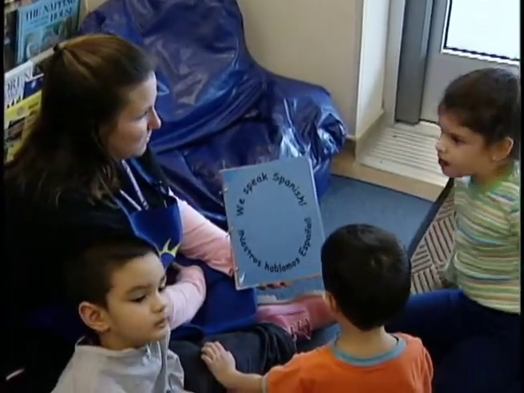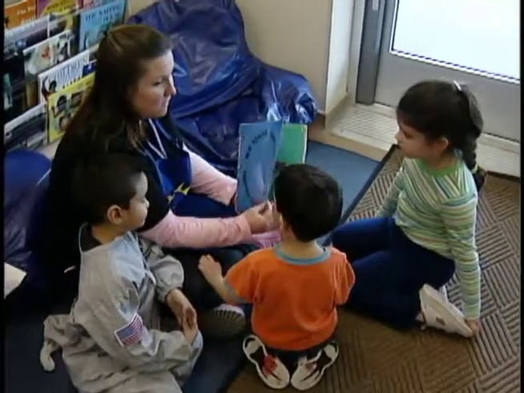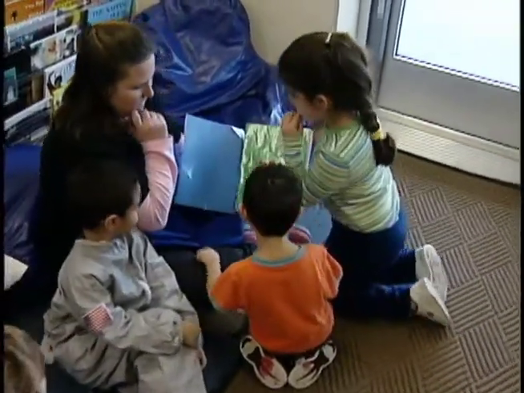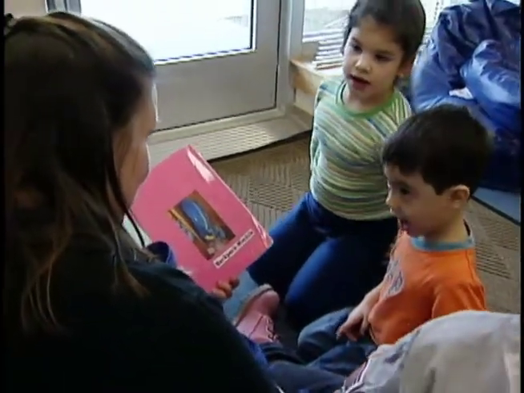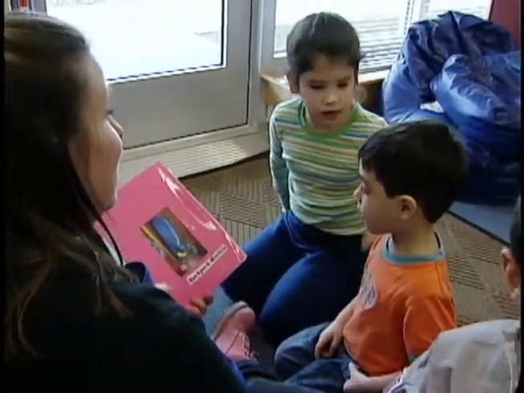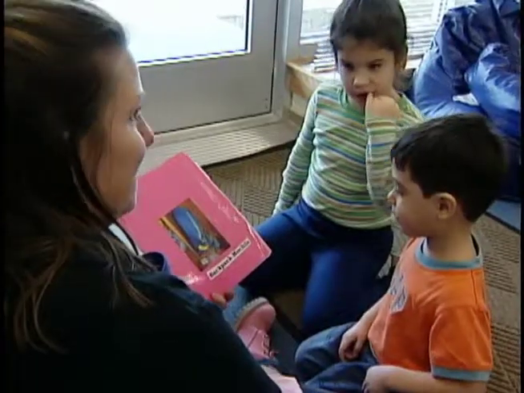I made the book for the children that speak Spanish to try to communicate with things that are familiar in the classroom in both languages, so that I can understand them and they can understand me, pointing to the pictures as well as seeing the words. Mochila. Mochila. Is that mochila? Can you say backpack? Backpack.